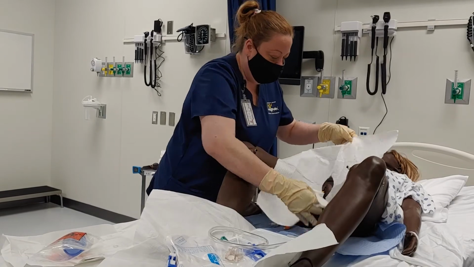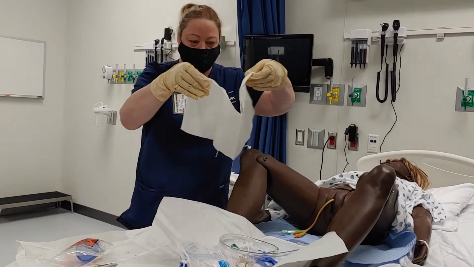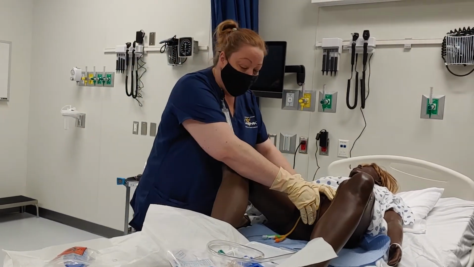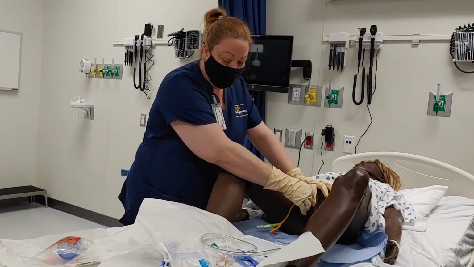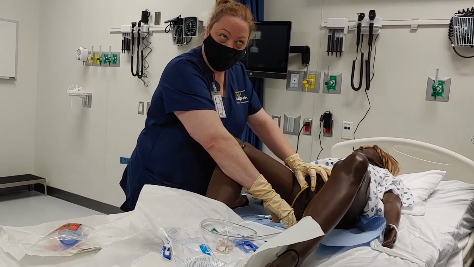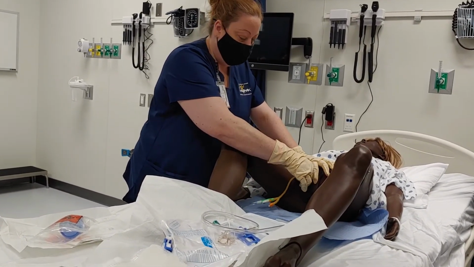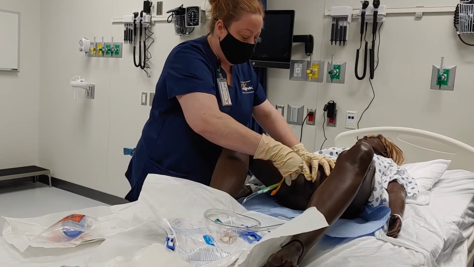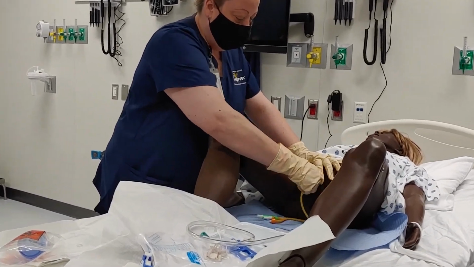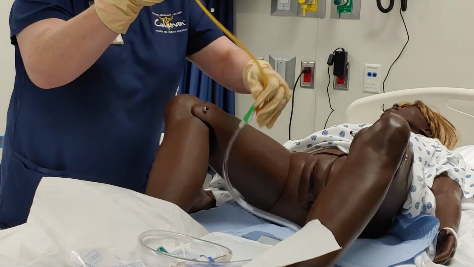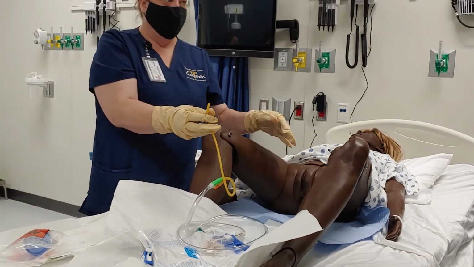But like I said, this anatomy is a little bit more firm than we're used to using here. Then we're going to go ahead and slide it out. Make sure you have that absorbent pad under there because it's going to pull some urine with it. Go ahead and slide it out. Okay, and that's all there is to it. Remove it, clean them up.